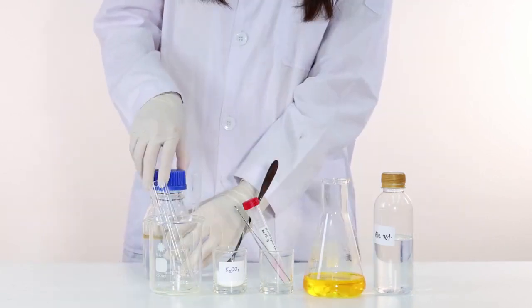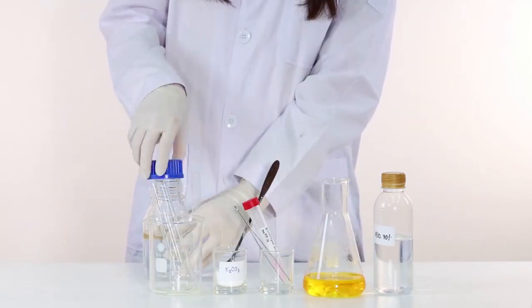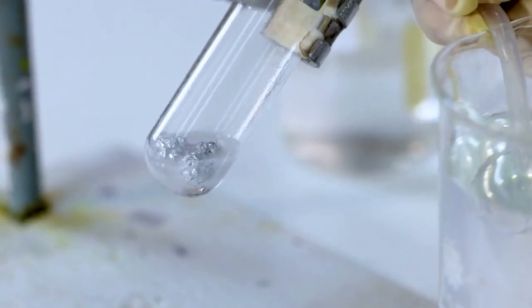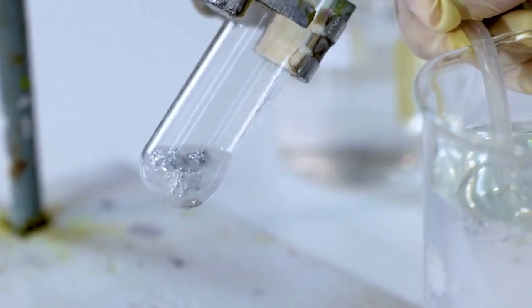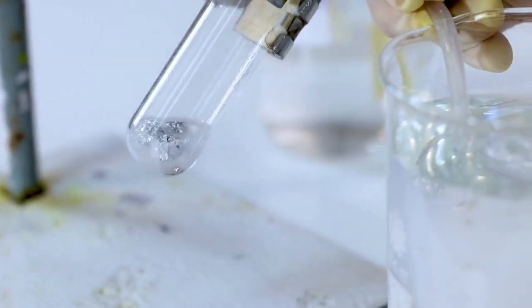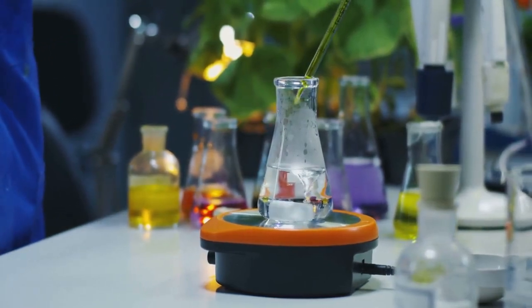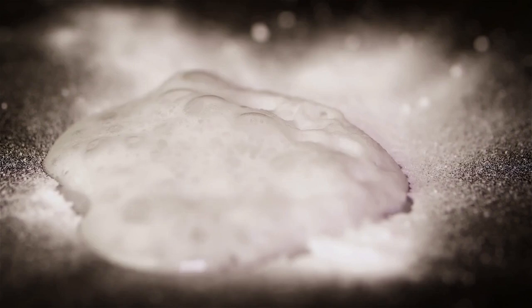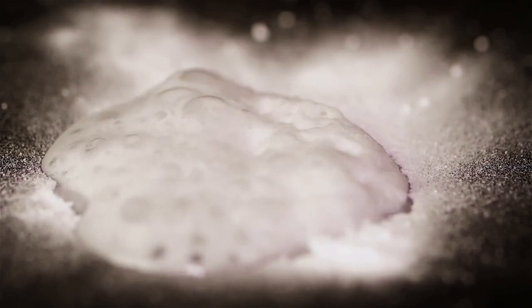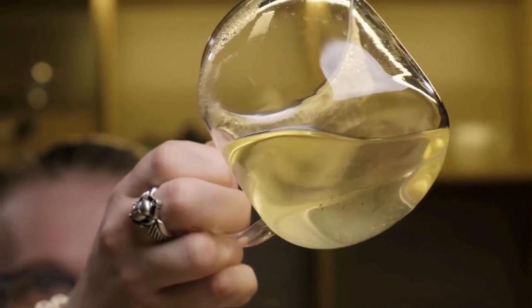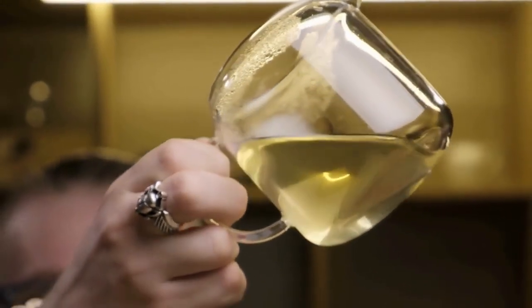Another common role for potassium carbonate is as an acid scavenger. Many organic reactions produce an acidic byproduct, like hydrochloric acid, HCl. This acid can cause unwanted side reactions or even destroy your desired product. By adding K2CO3 to the reaction mixture, it's there to simply neutralize any acid that forms, keeping the reaction environment stable and improving your yield.